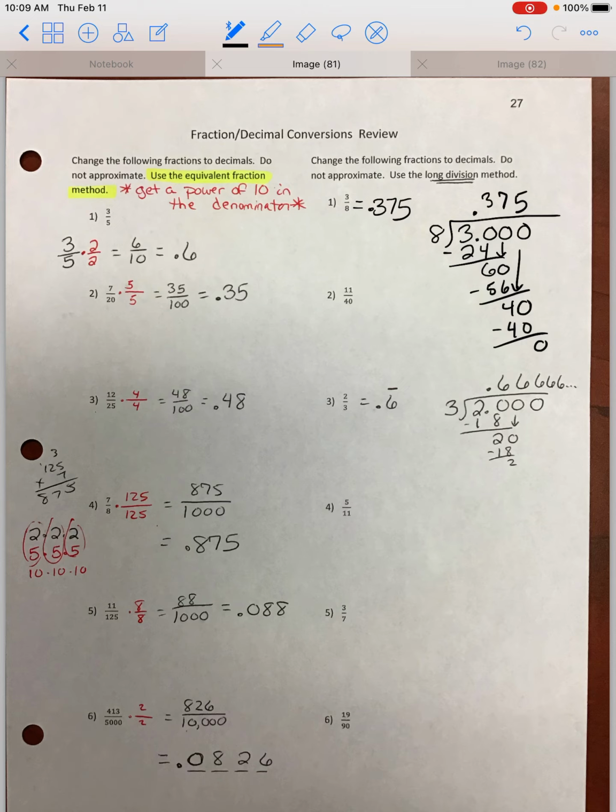So for 11 over 40, let's see, I may have to make some room here. I may have to go delete some of these. I'm going to go ahead and squeeze this one in the corner right here. So I'm going to go 40 into 11. And 40 doesn't go into 11, so I'm going to do some zeros here. 40 goes into 110 twice. That would be 80 with a remainder of 30. And I'm going to bring down a 0.